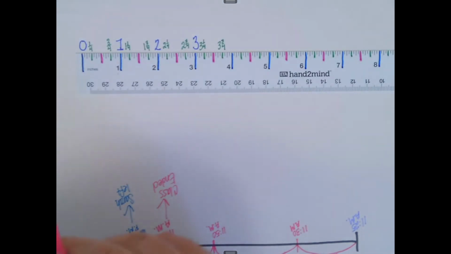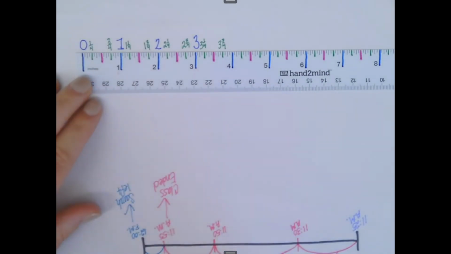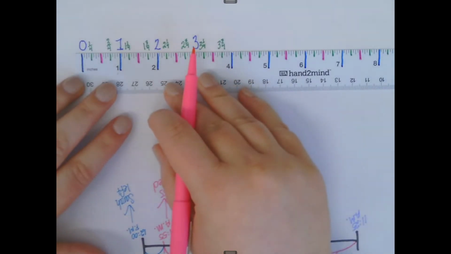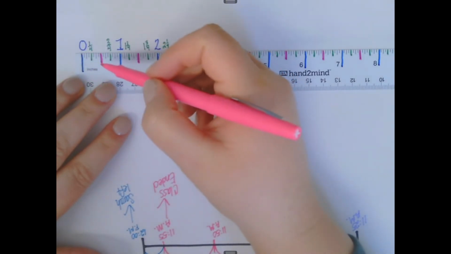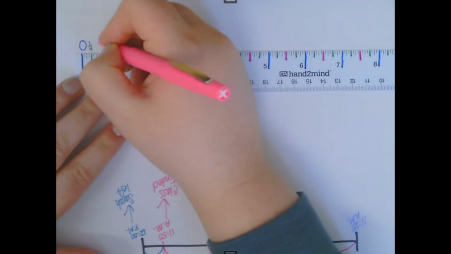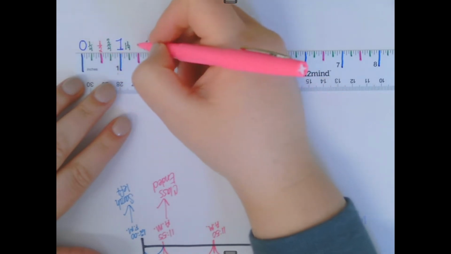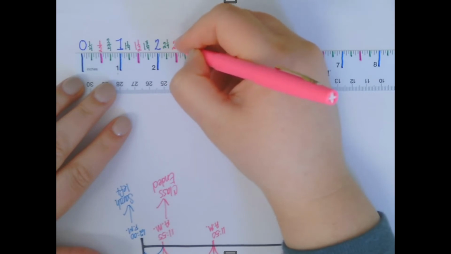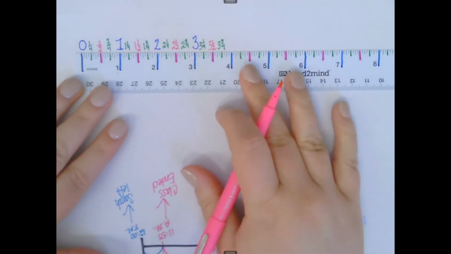So we already know that when we counted by fourths, 1/4, 2/4, 3/4, that this pink line is where 2/4 is. And we also know that 2/4 is equivalent to a half. And if you look, this pink line is halfway between the 0 and the 1. So this is the half mark. So the fraction for this line is a half. So this is 1/2. This is 1.5, 2.5, 3.5, okay? And that's it, okay?